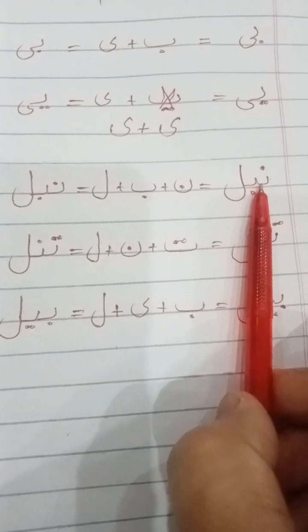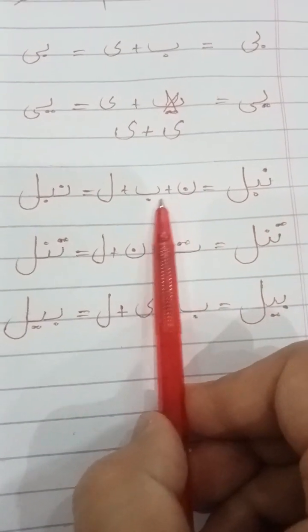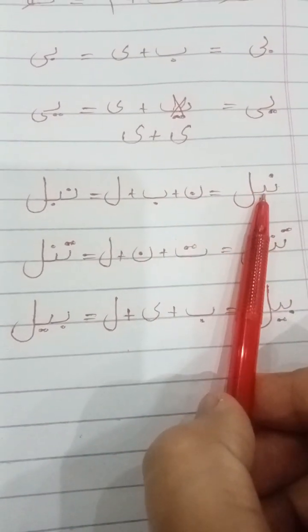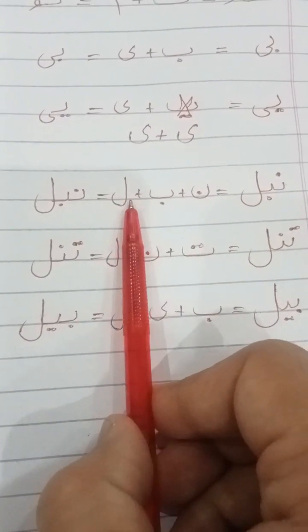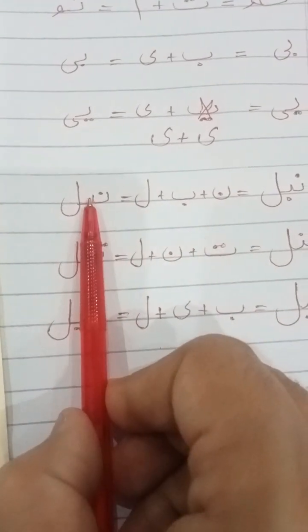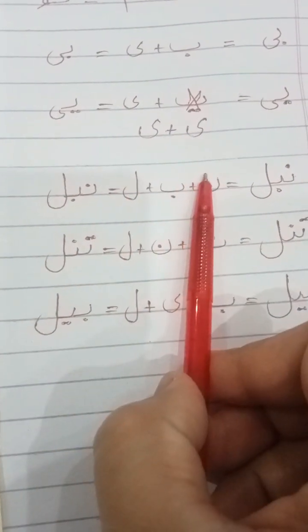There are three connector letters: noon plus ba plus lam. Noon will be written in its half written form, like you can see here.